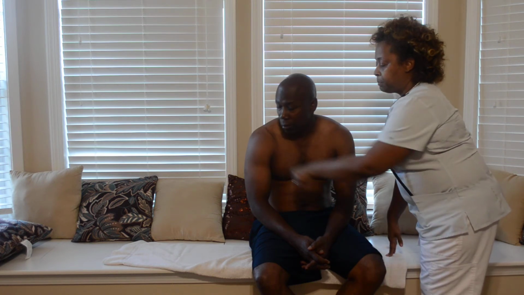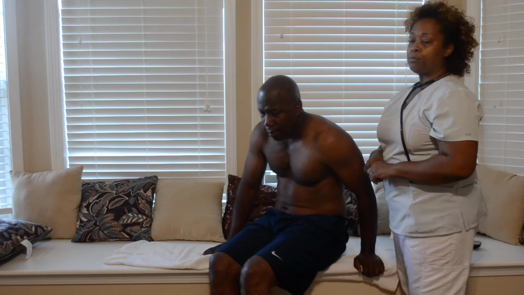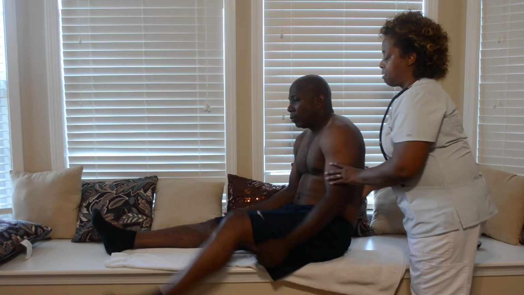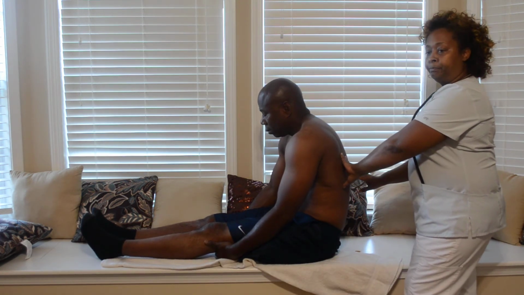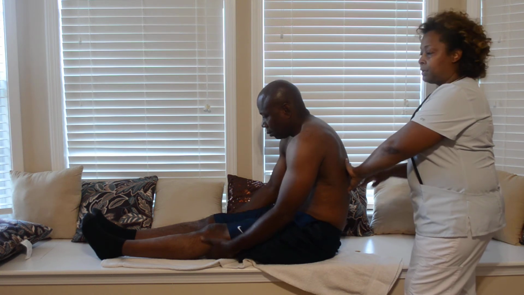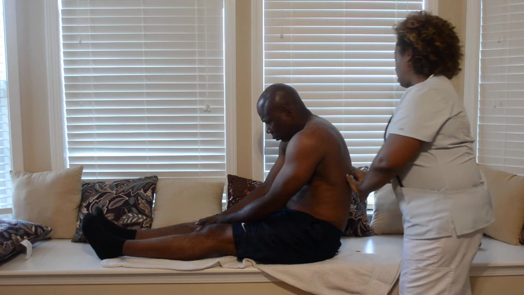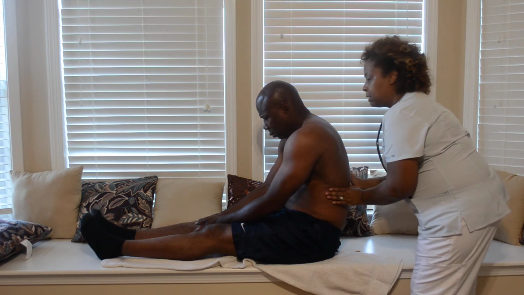If you will, spin your legs this way. We're going to check the costovertebral angle. I need your legs up here. Okay. And checking this, I'm going to do direct and indirect percussion. If you're checking along the back, you should not feel the kidneys.